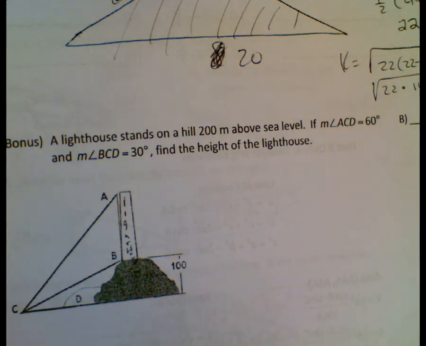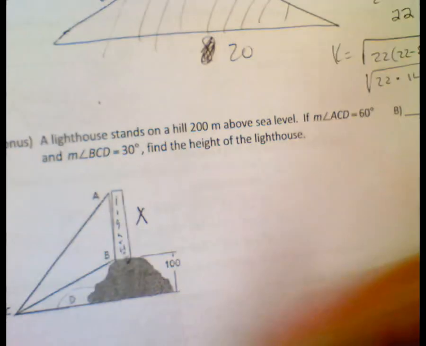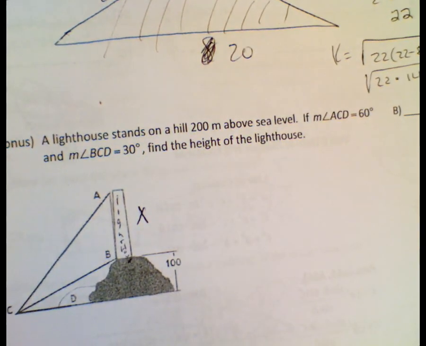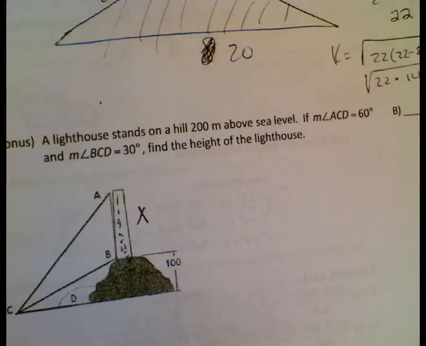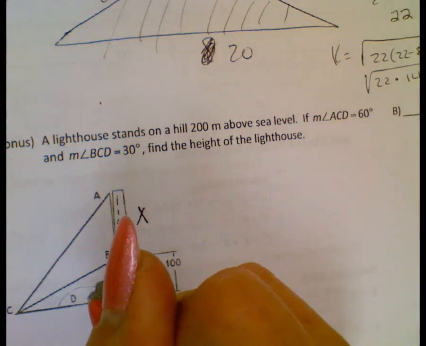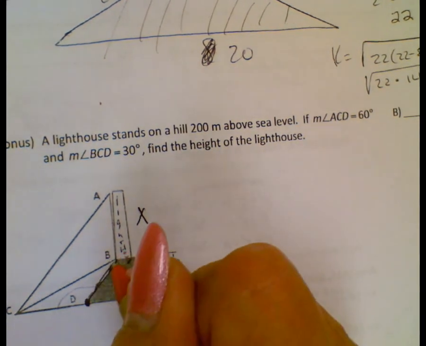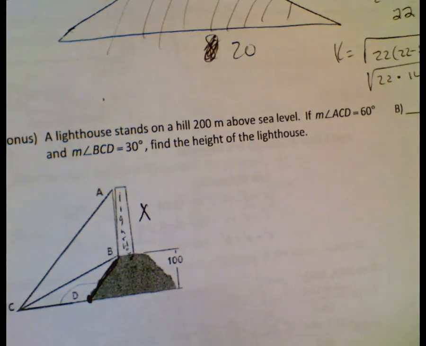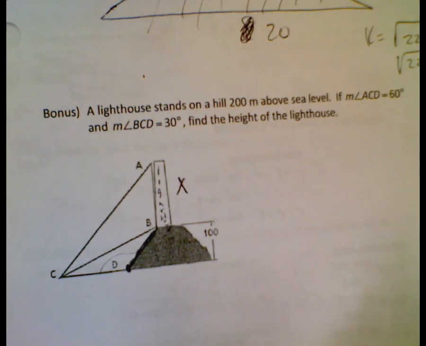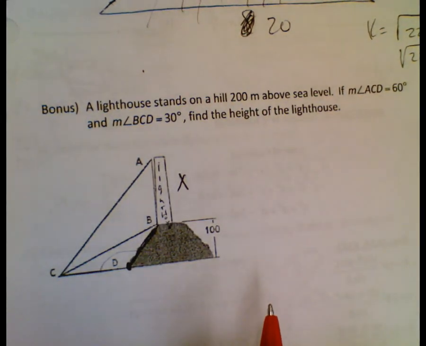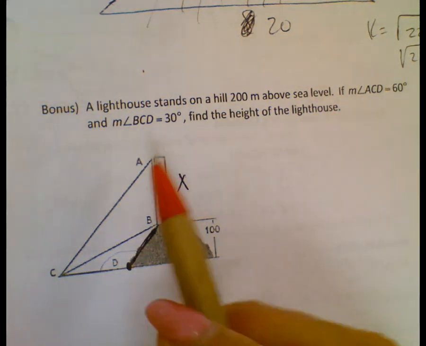Find the height of the lighthouse. Well, no, we're finding this. B, C, D. I'm thinking that D is like an angle right here, you think? Like this? Does that sound good to you guys? I don't know. The D's kind of just floating in the middle of a triangle. I don't know where it's supposed to go. Let's see if that makes sense.